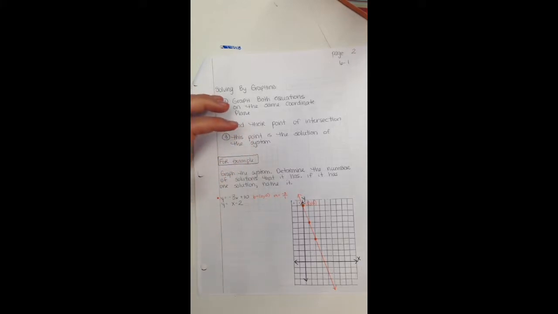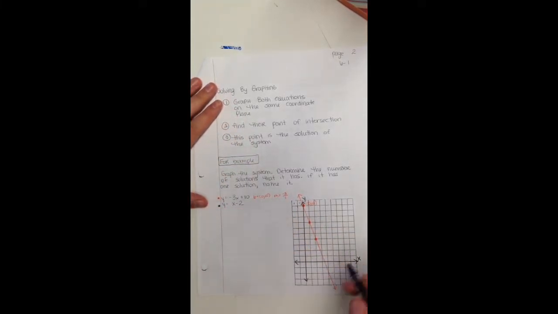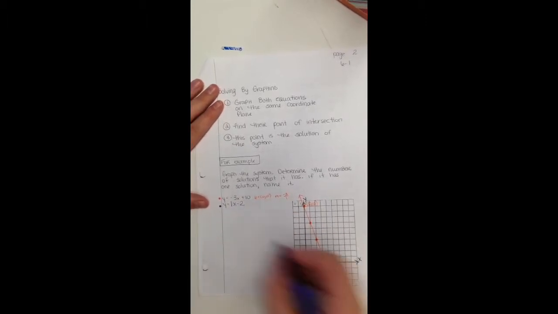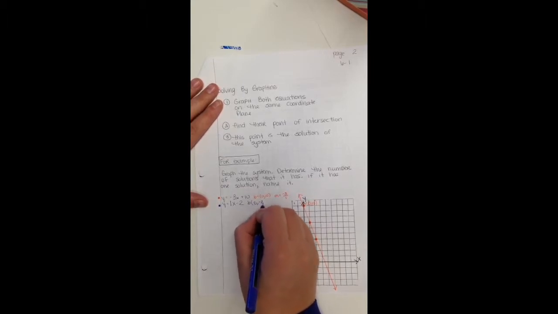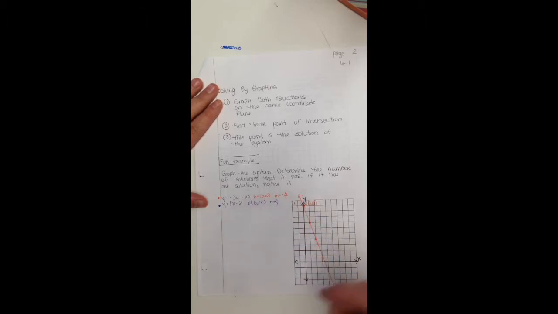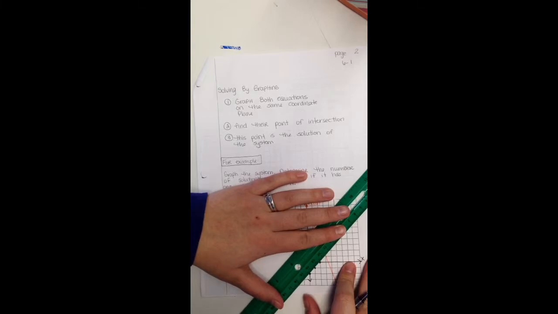Okay, and then I'm going to use purple for my next line. And I have y equals, I'm going to put a 1 in front of here. I'm going to have 1x minus 2, which means my intercept is at 0, -2, and my slope is 1, which is the same thing as 1 over 1. So I start with my intercept, down 2, slope is 1, means rise 1, run 1. Go ahead and graph your point, or graph the line.